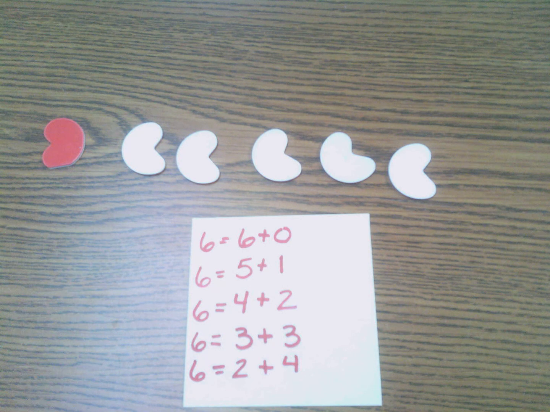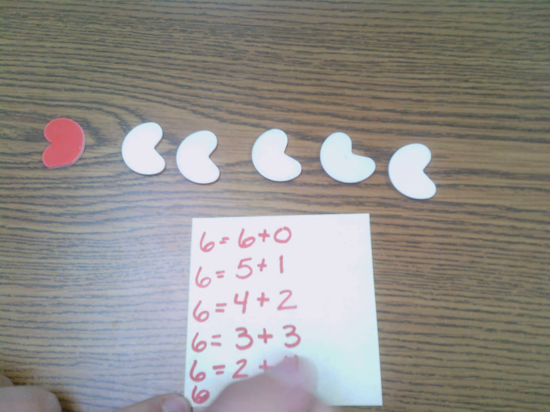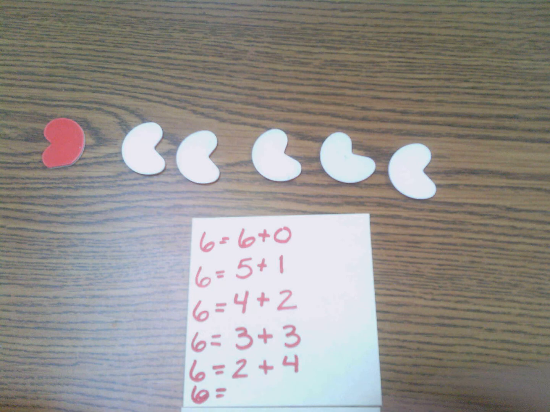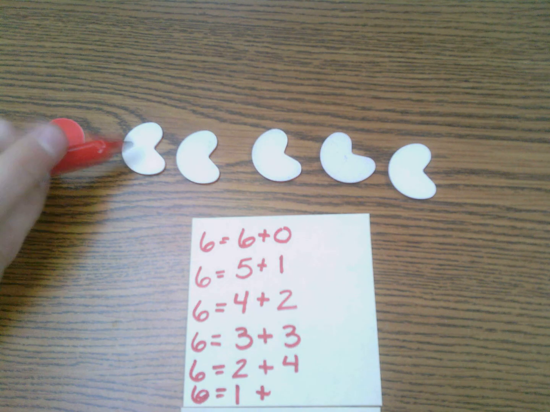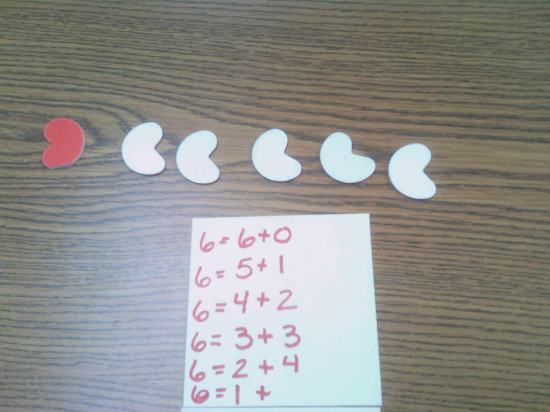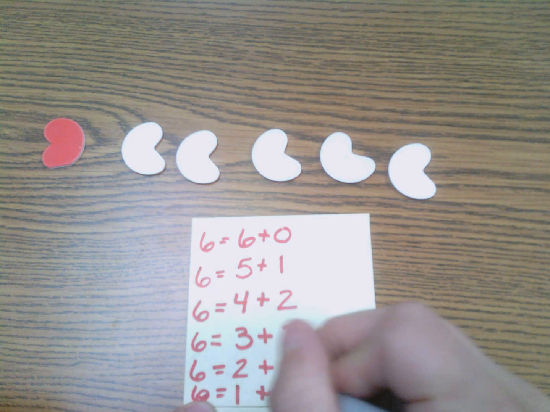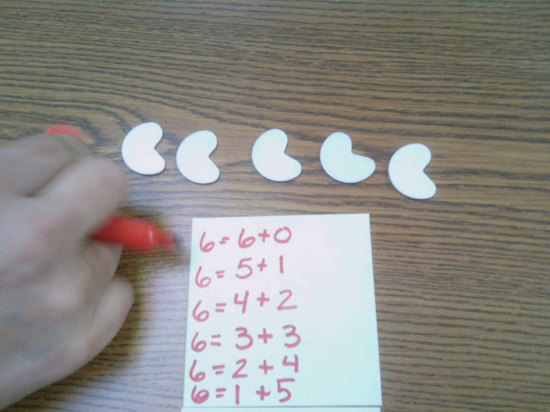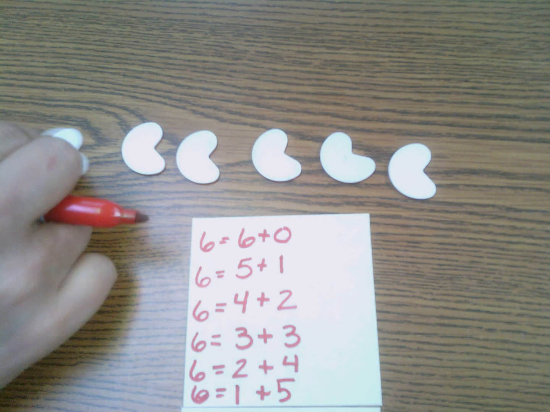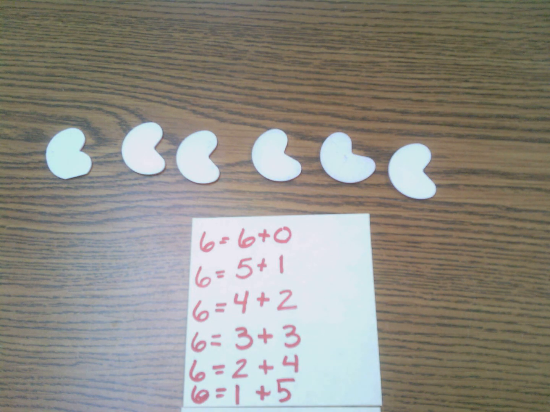Flip another piece of candy over. Still have a total of 6. But this time we have 1 red and 1, 2, 3, 4, 5 white. Flip the last piece of candy over. We still have 6 pieces of candy there. So 6 is still the total.